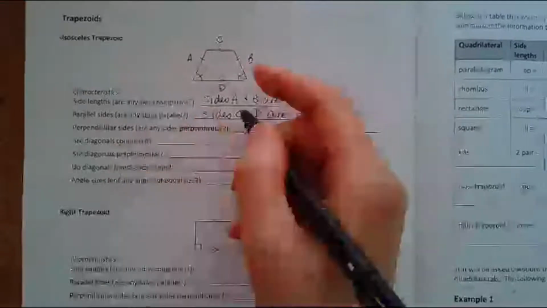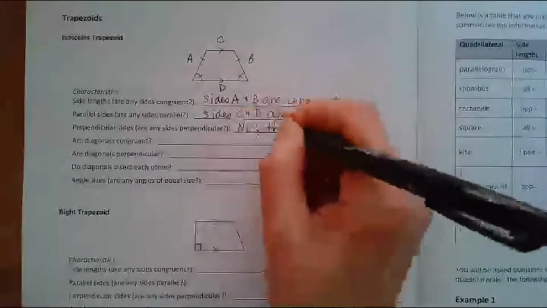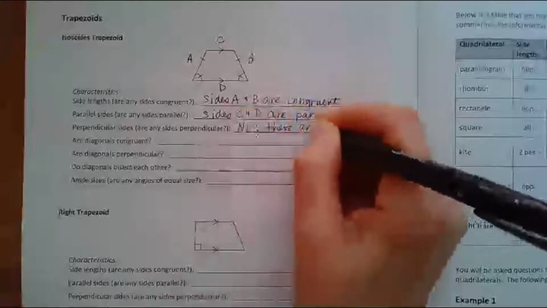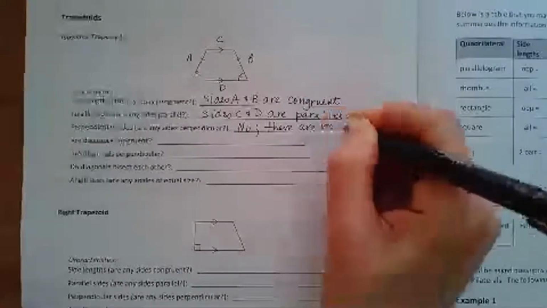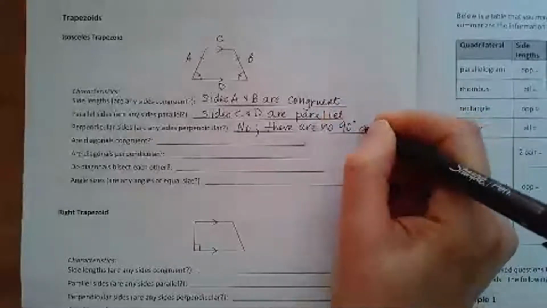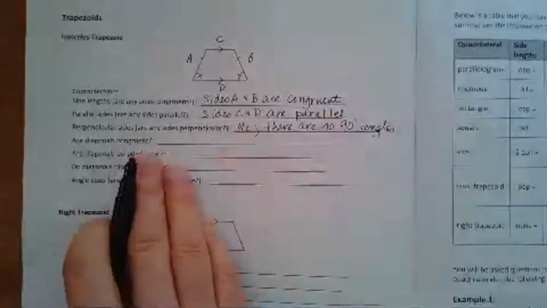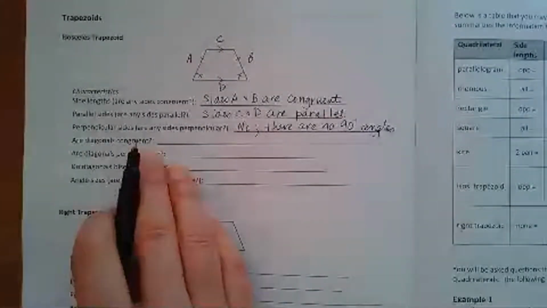Are any sides perpendicular? No. There are no 90-degree angles. Are the diagonals congruent?